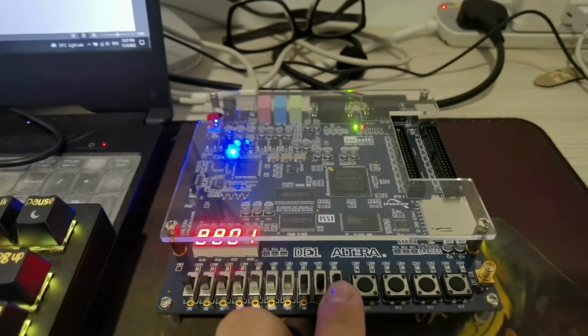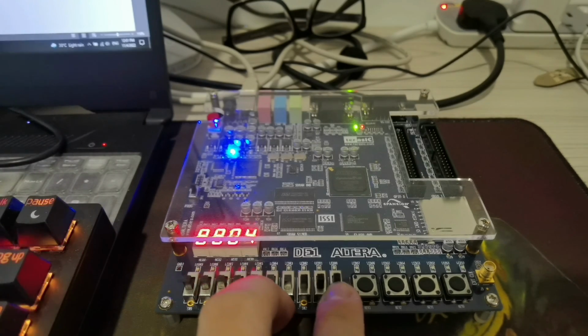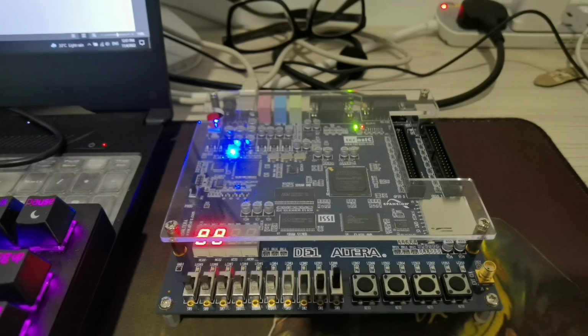So I turn on the reset button first. For this one, LED 8, I used it to indicate the zero flag, and this LED 9, I used it to indicate the carryover. So now I will display the result again, and then I will show the sample results in this video part.